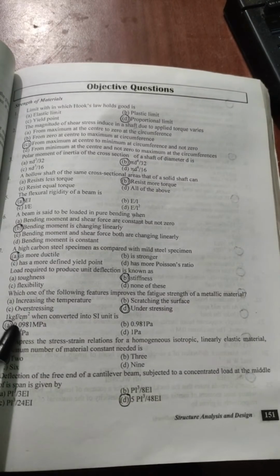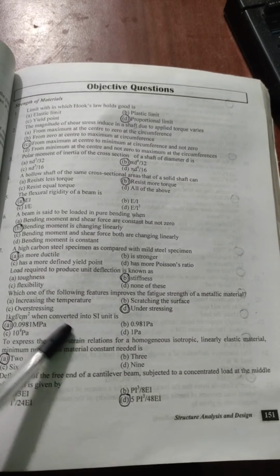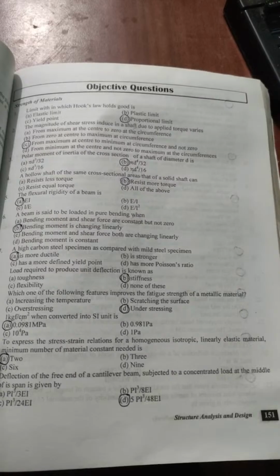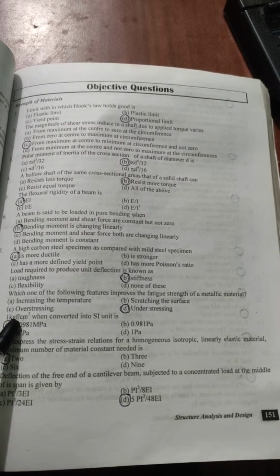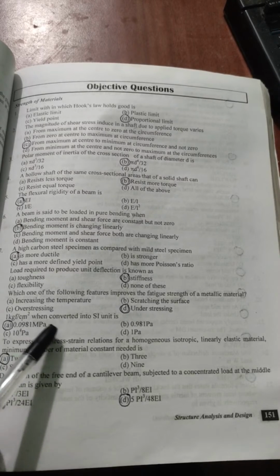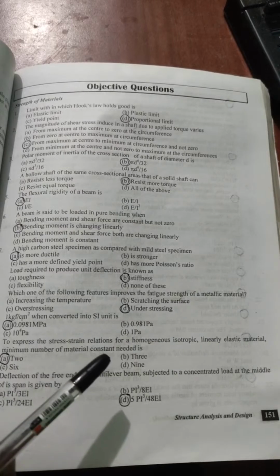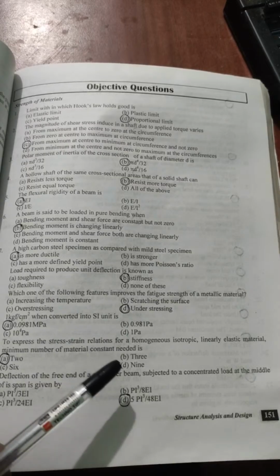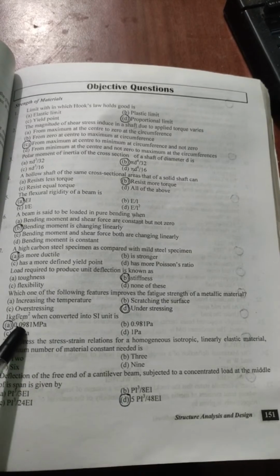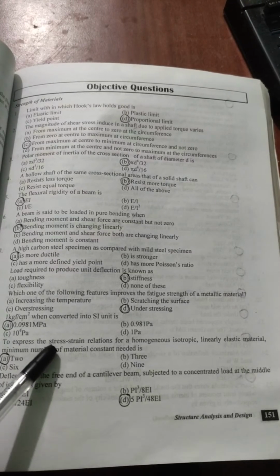1 kgf per centimeter square when converted into SI unit is: 0.0981 MPa, 0.098 Pa, 10 to the power 4 Pa, or 1 Pa. The answer is 0.0981 MPa.